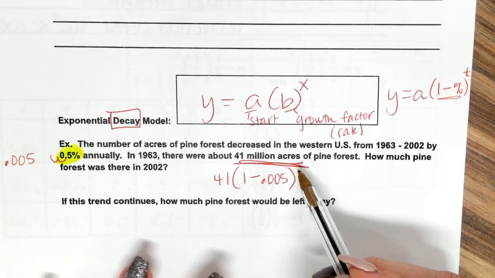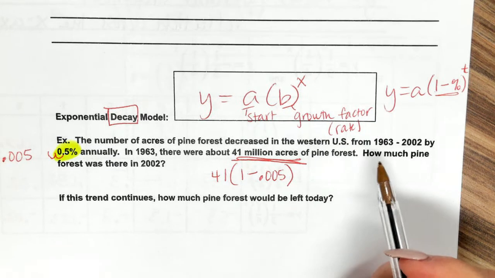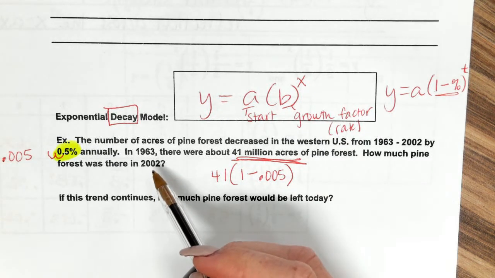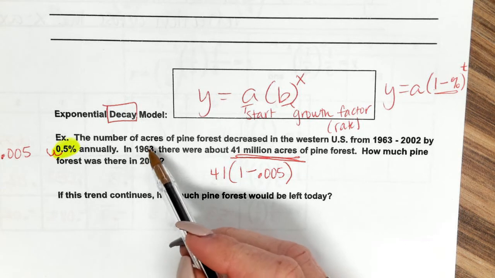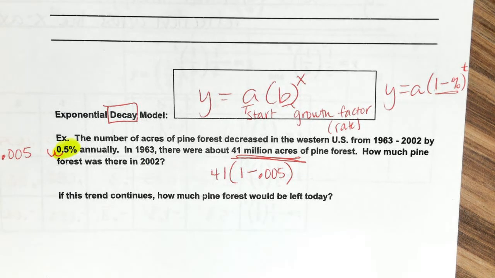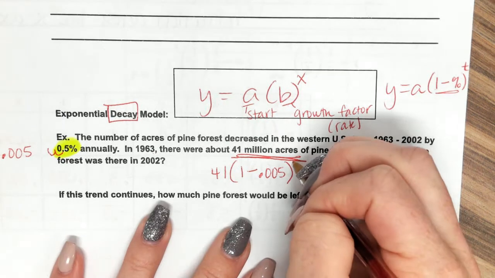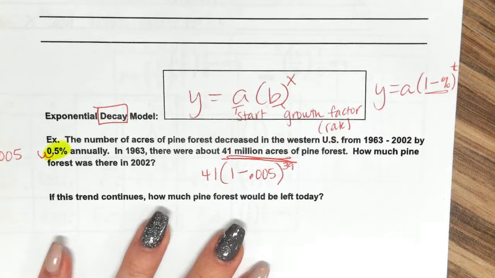We need to know the time. So it says, how much was there in 2002? What are we going to subtract? The years. 2002 minus 1963. So put that in your calculator. 39. So that's my exponent.